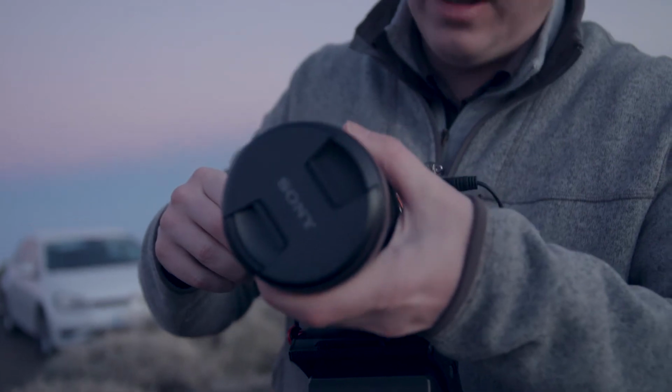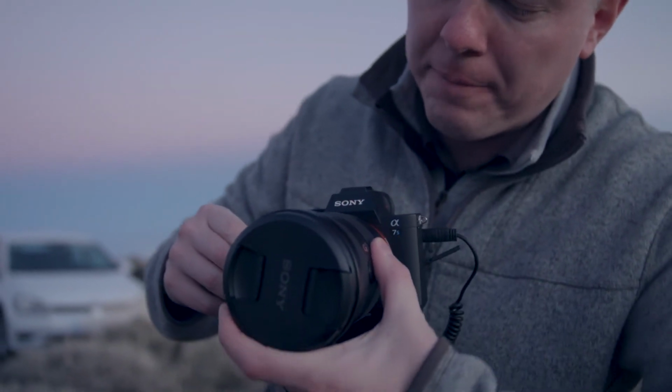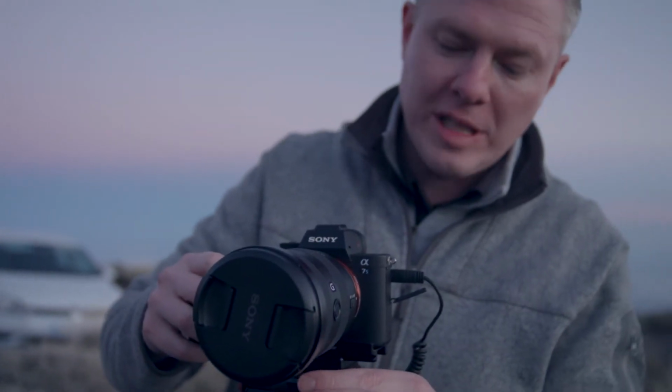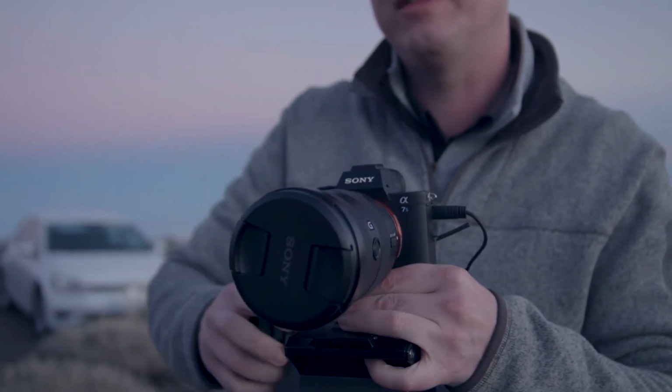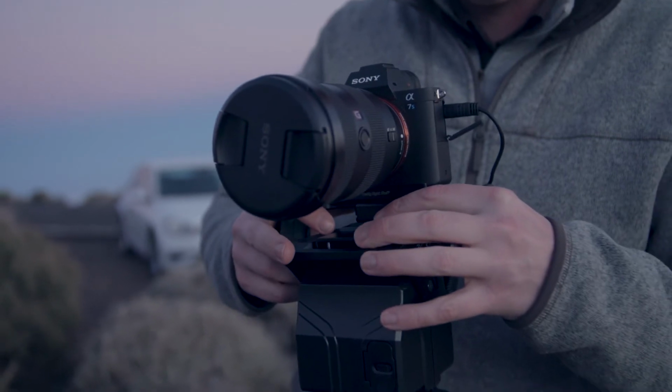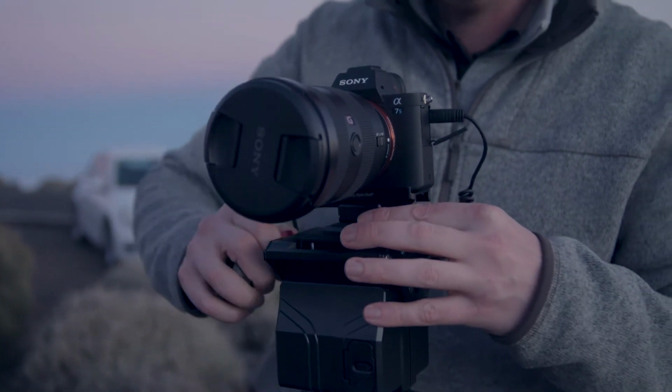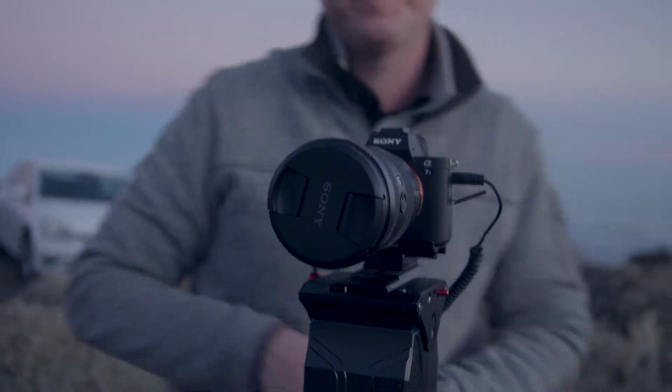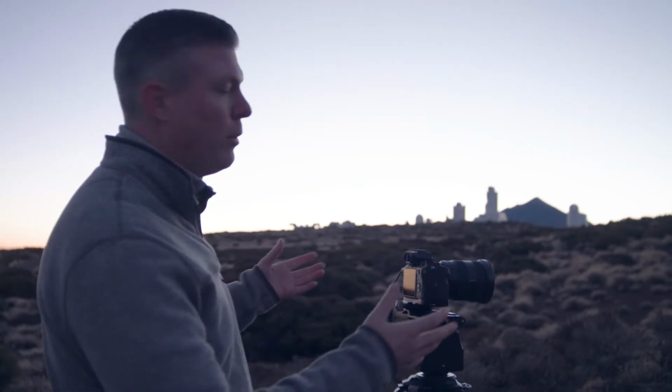I'm going to use the 16-35 by Sony. And you have to make sure it's balanced properly, otherwise the tilt might be a little bit off. I think this right here feels balanced. Yep. I am now fully set up, and as you see, this is a beautiful location.